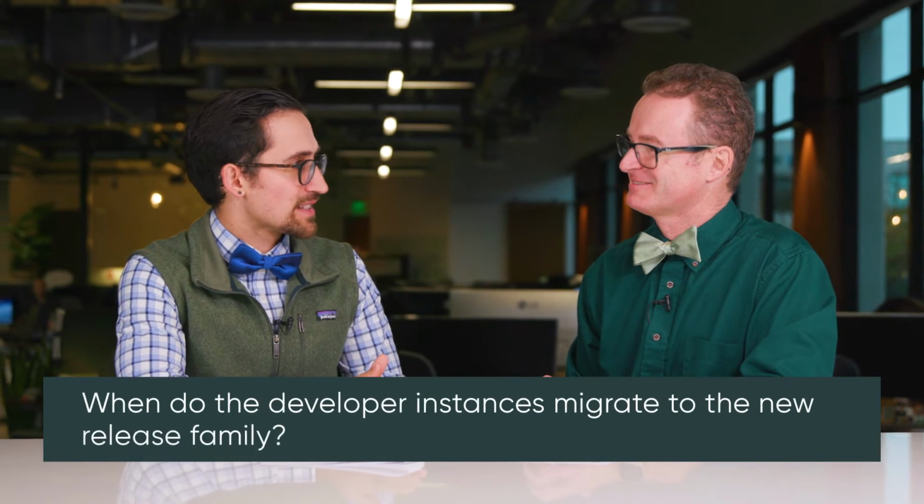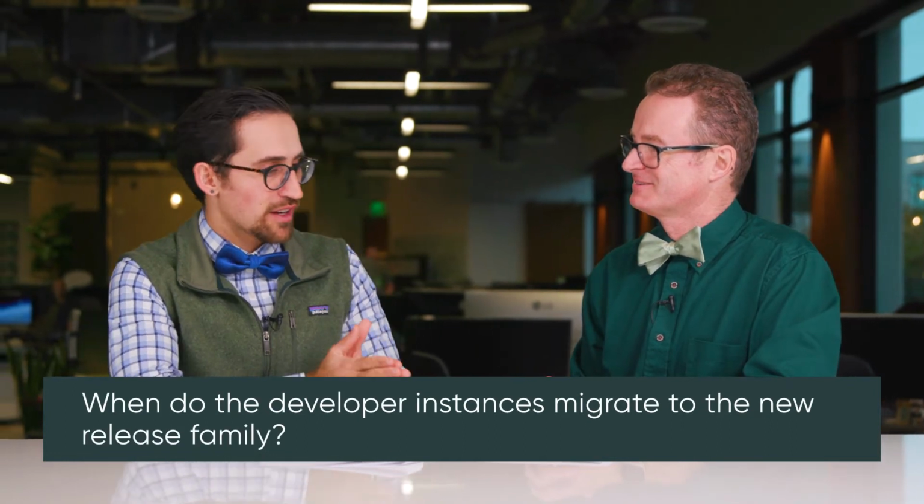And I think another question that comes up with these instances is in terms of the instance version. Anytime we get into this time frame of early access, when we do our new release webinars showing off these cool new features, a lot of developers want to get their hands right in there, right? So when do these developer instances actually get the ability to move on to the latest family release of ServiceNow?